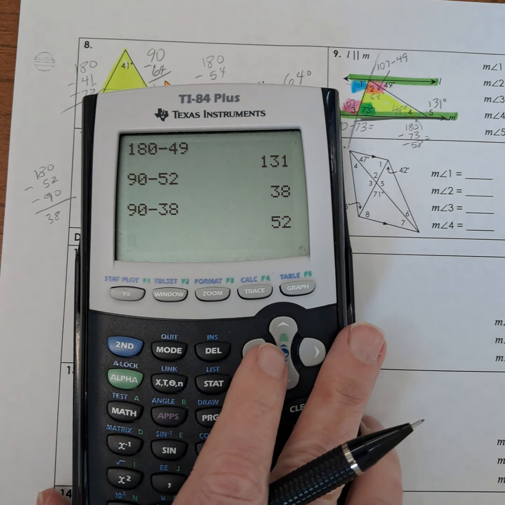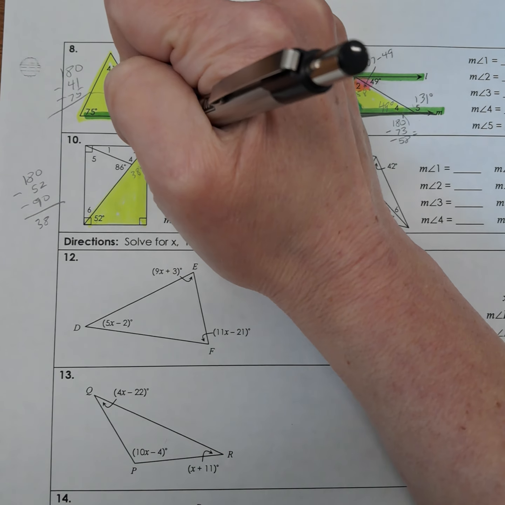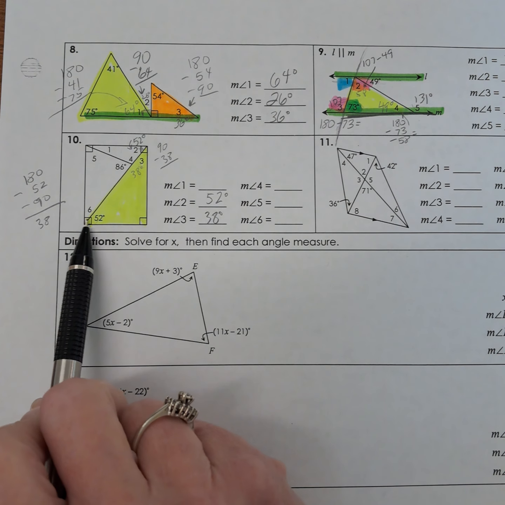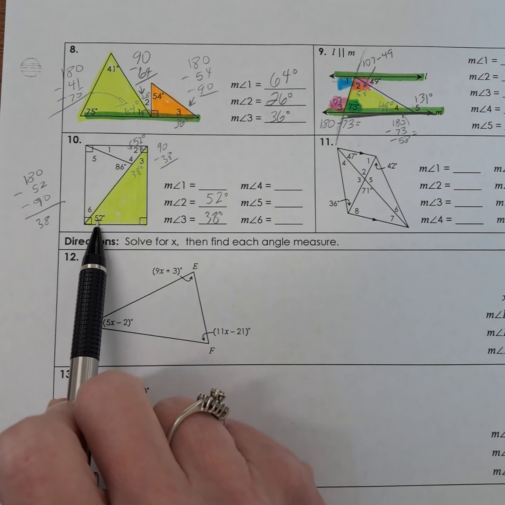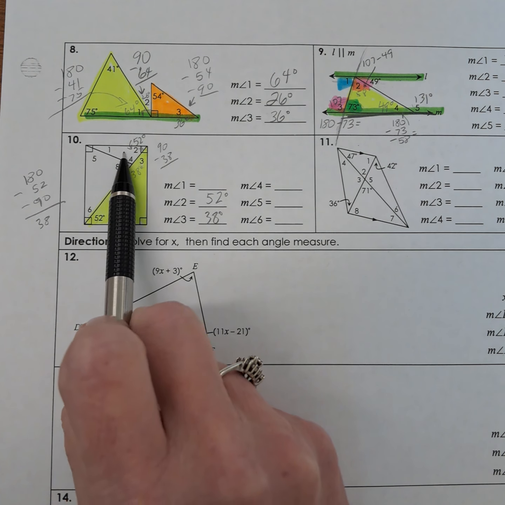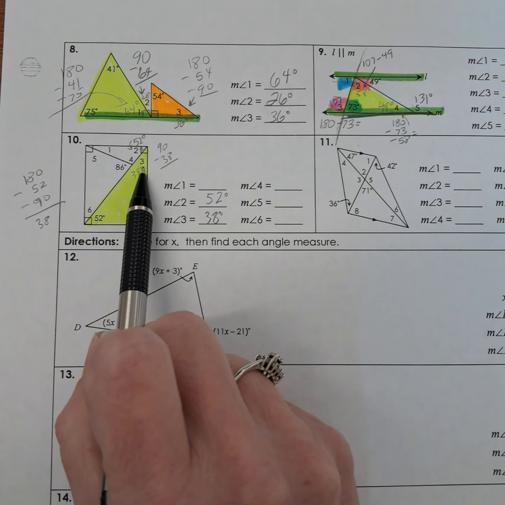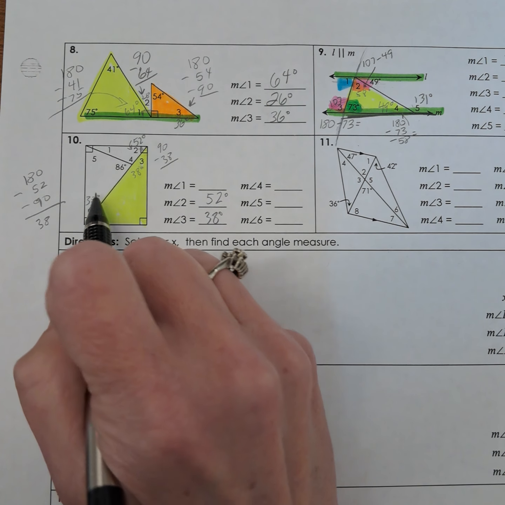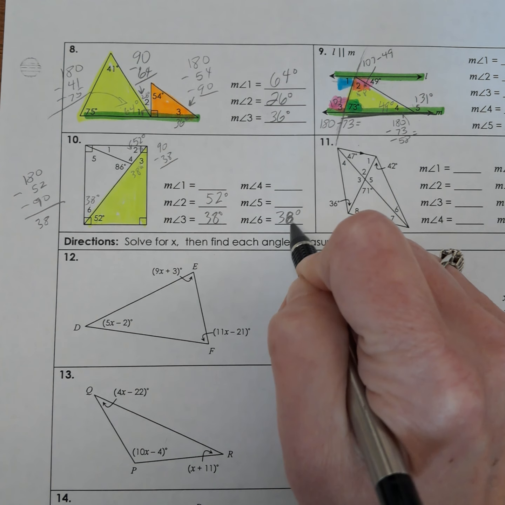Interesting. I'm looking at the same numbers here. So 52 degrees is angle 2, right there. 52. So looking at this angle down here, what do you think angle 6 is? If you realize this is 52, which is alternate to this 52, alternate interior, what do you think angle 6 is going to be? Well, if you think it's 38, you're right. So angle 6 is 38. There we go. 38.